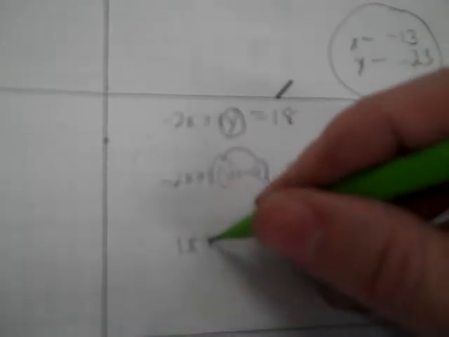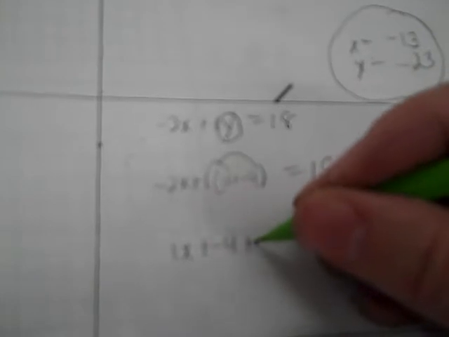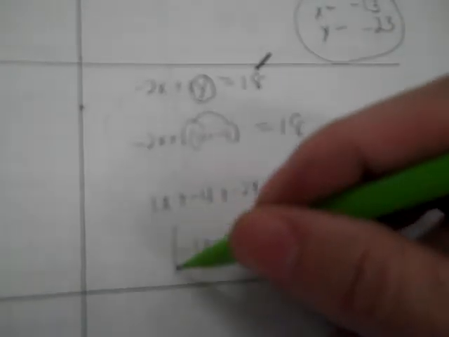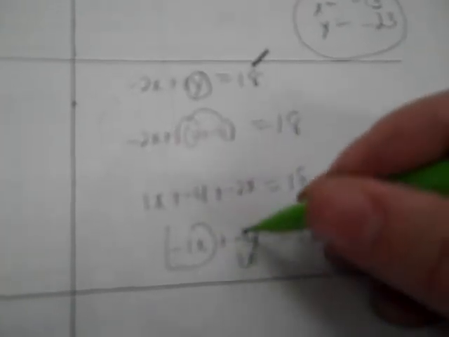Okay, rainbows. So 1 times 1x is 1x, and 1 times -4 is -4, plus -2x. You just add your x's across. 1 plus -2 is -1x, plus -4, and then 18. So I plus 4 to both sides.